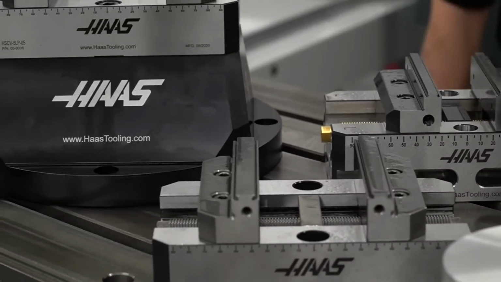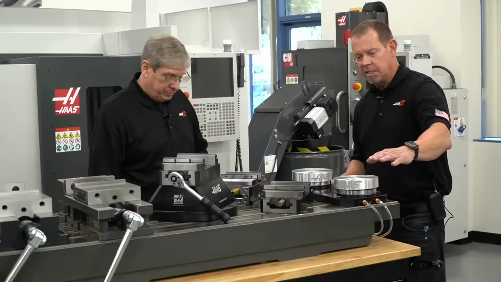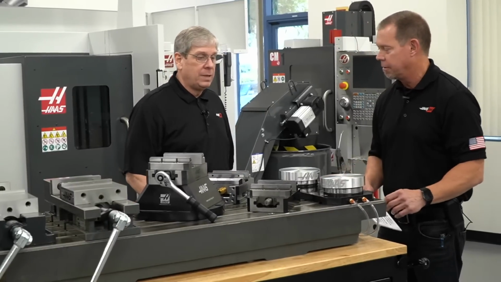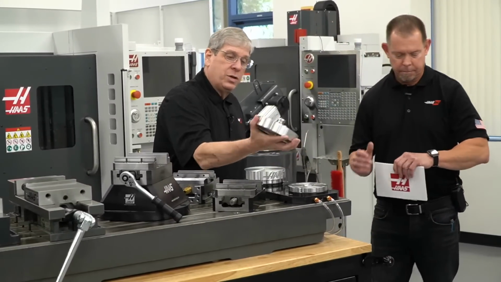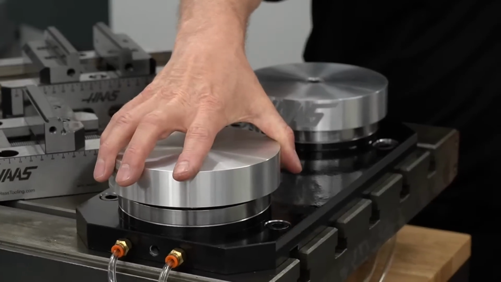Yeah. Okay, and then the last thing on this table here is a zero-point clamping fixture. So this will be coming soon. A zero-point clamp fixture, pneumatic.